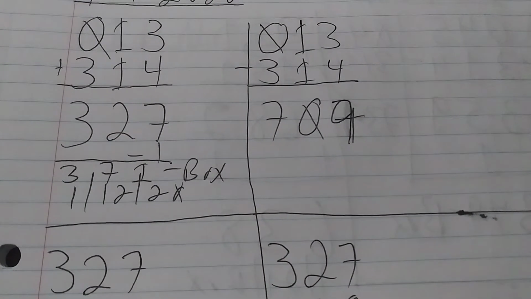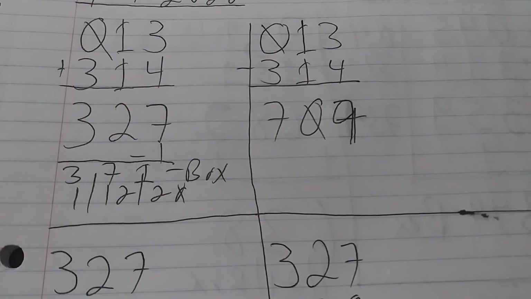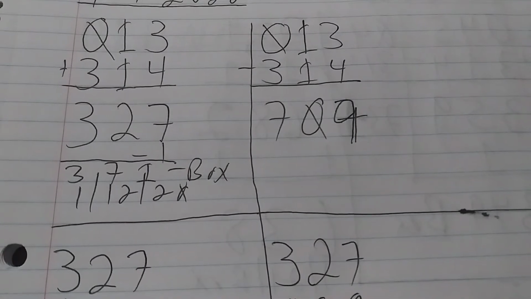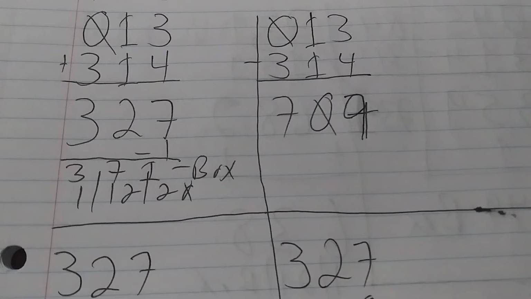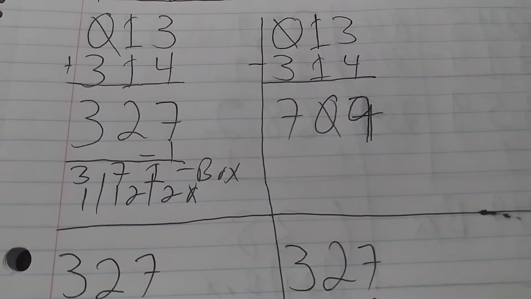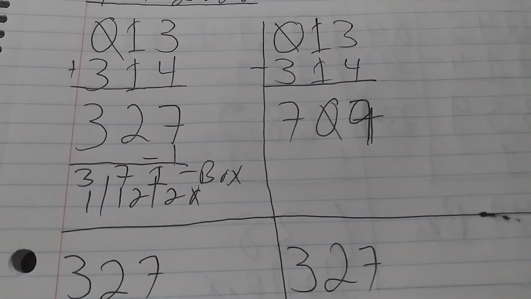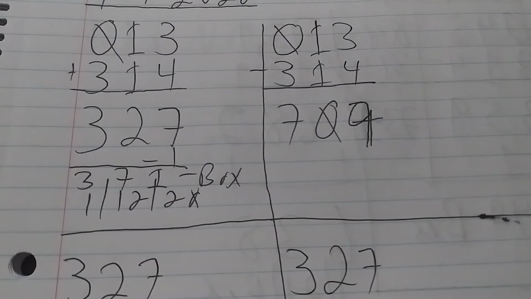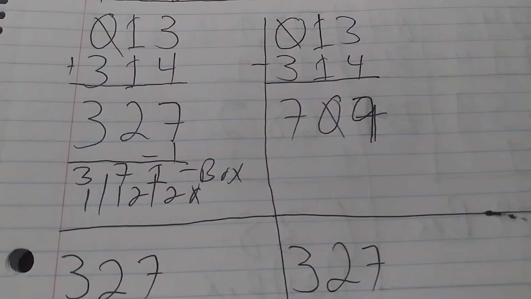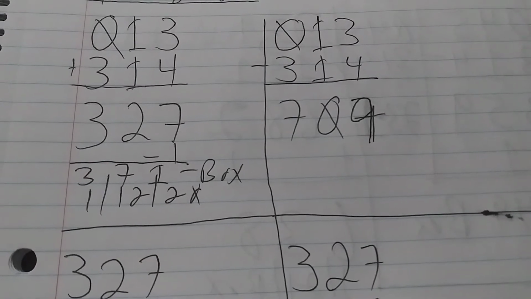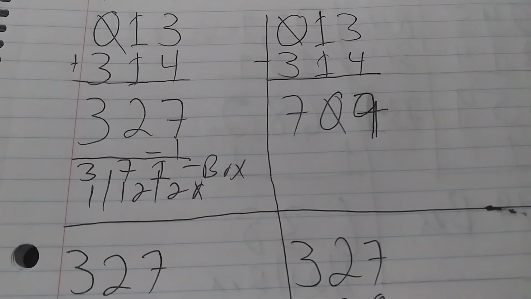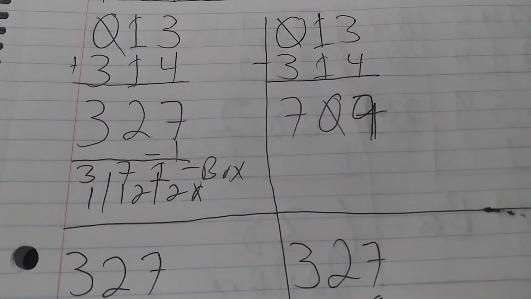On this next number, this number did not hit, but the way to do this process is what I want to show you. So 013 minus 314, so 10 minus 3 is 7, 1 minus 1 is 0, and then 13 minus 4 is 9. So 709, that number did not hit in the next 7 days.